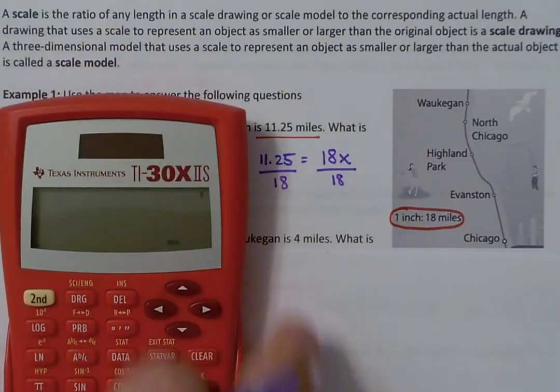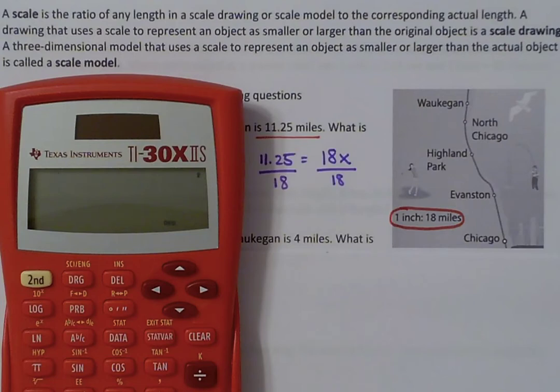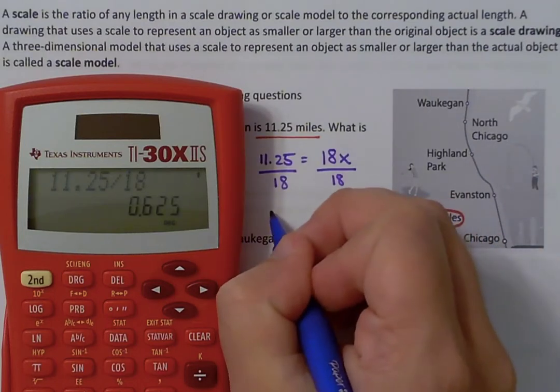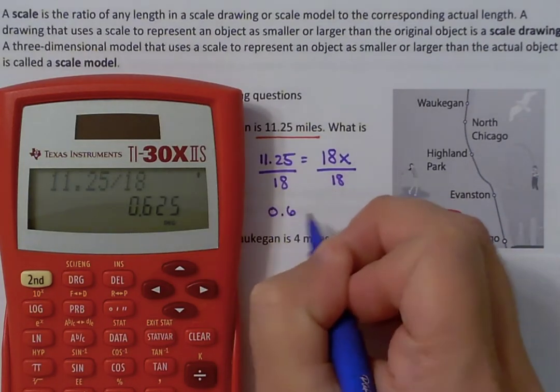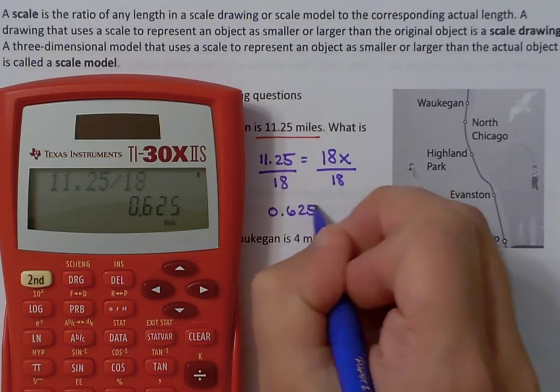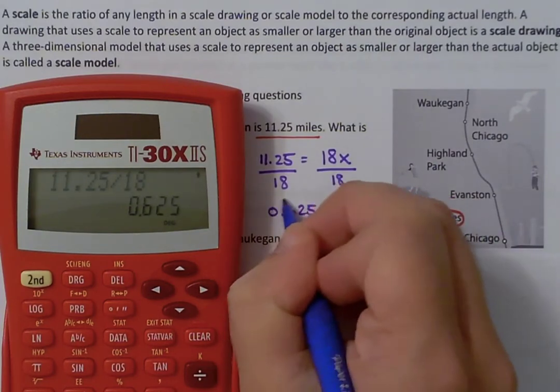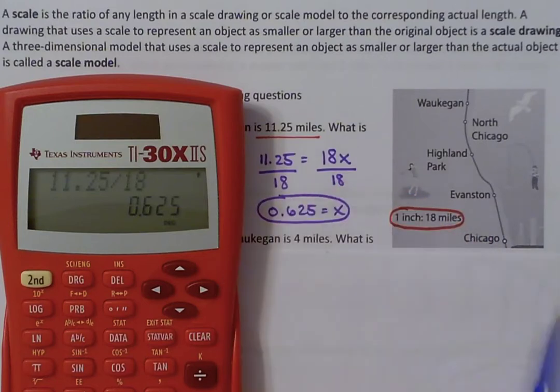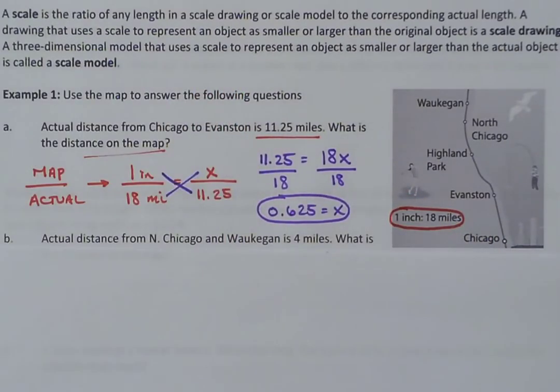We pull out our calculator. So we're going to do 11.25 divided by 18. And when we do that, we get 0.625 for our value of x. Meaning the distance on the map is 0.625 inches.